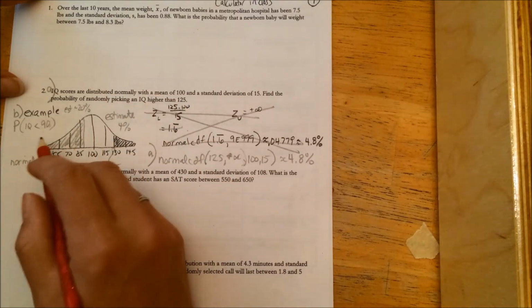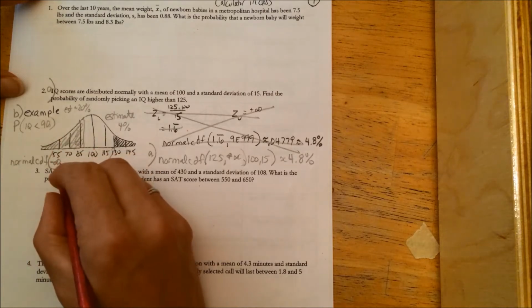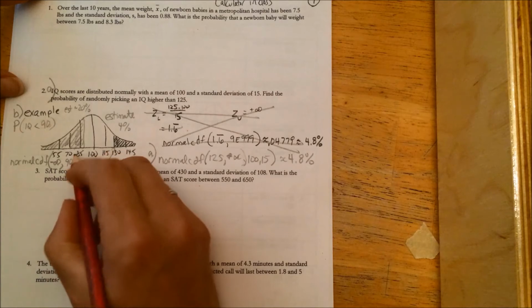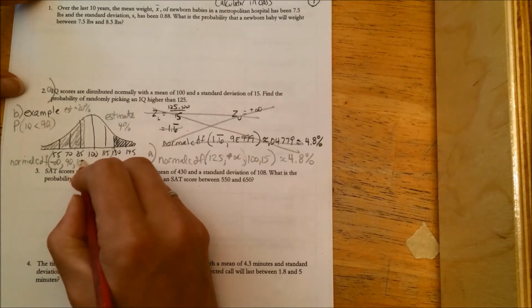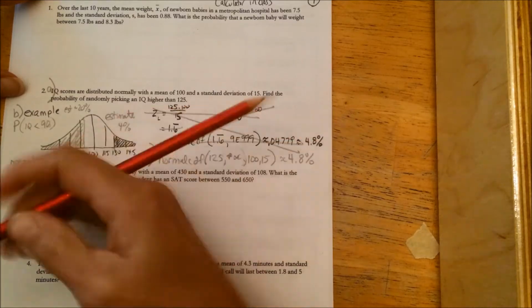So on the left bound, I have to use negative infinity. I'll show you how to do that on the calculator. So that's negative infinity, comma, my right bound is 90, my mean is still 100, and my standard deviation is still 15. So I'm going to put that in on my Inspire.